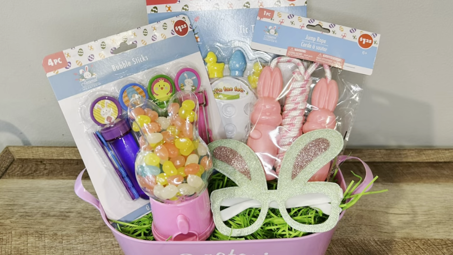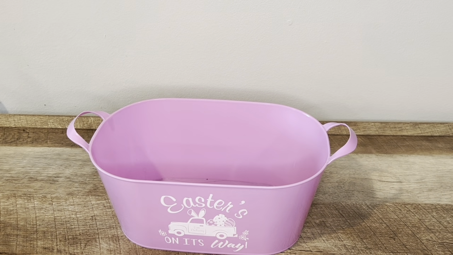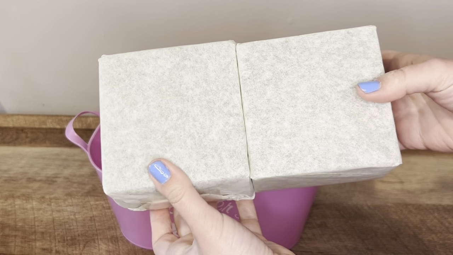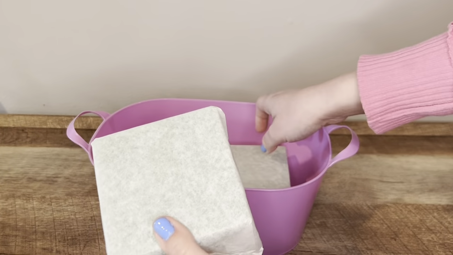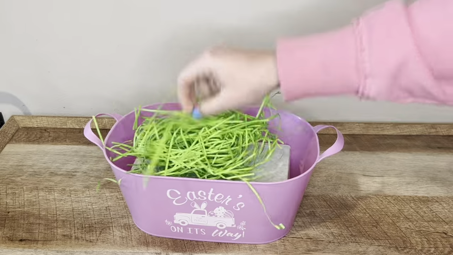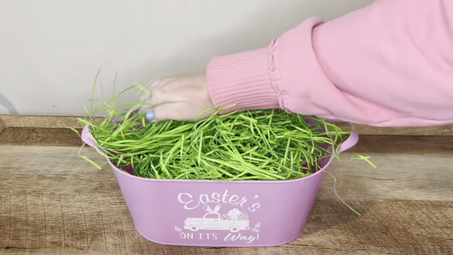Today's the first day of 10 days of Easter. Today I'm making an Easter basket. First I have an Easter basket. Inside the Easter basket I have 2 styrofoam square pieces that I covered in tissue paper. Next I'm going to add some green paper grass.